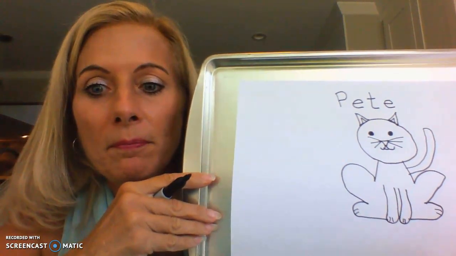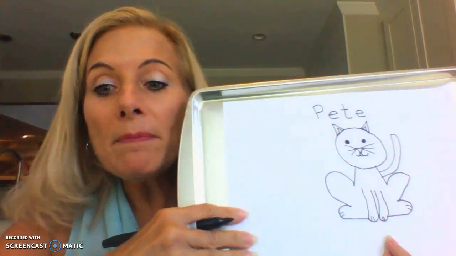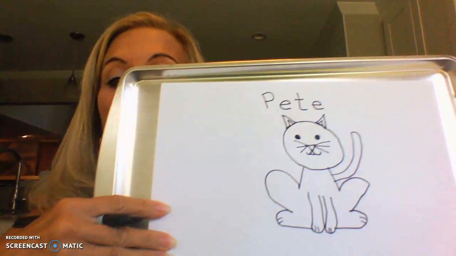Pete. Whoops. My Pete the cat picture fell. So there's my picture of Pete the cat.